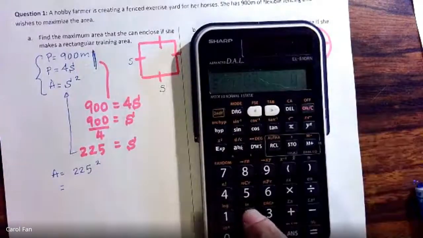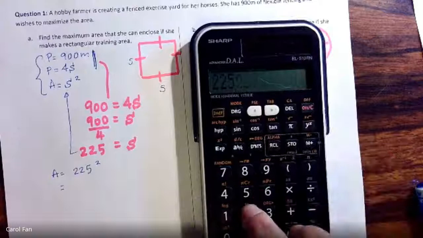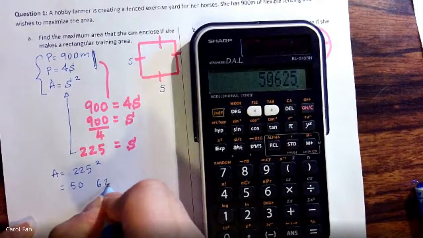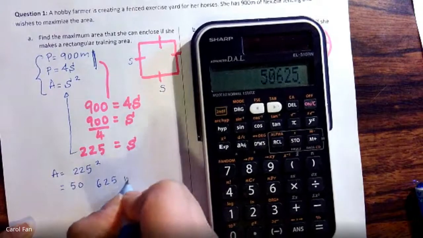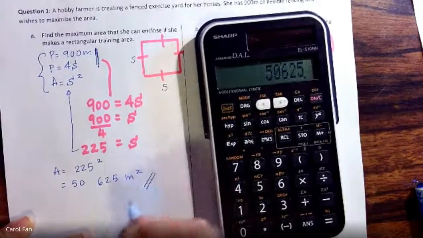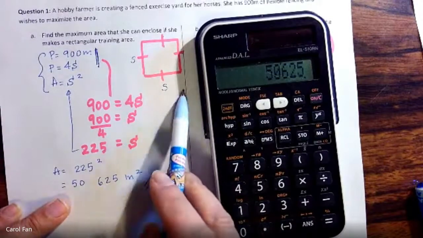There. 225 to the power 2 is equal to 50,625 meters squared. And that's the maximum area that I could get if I make a square shape.